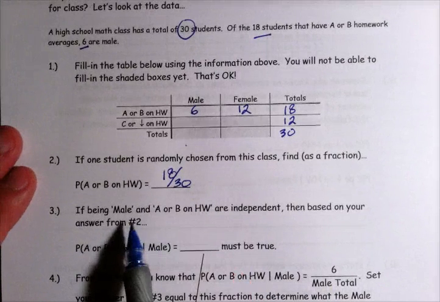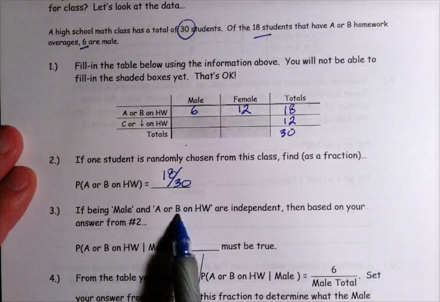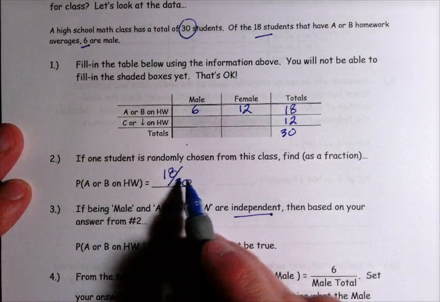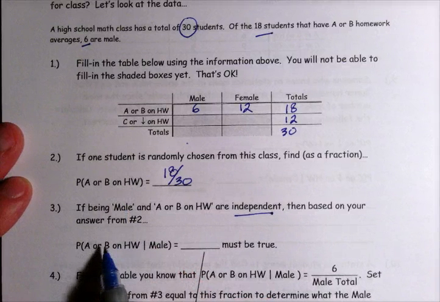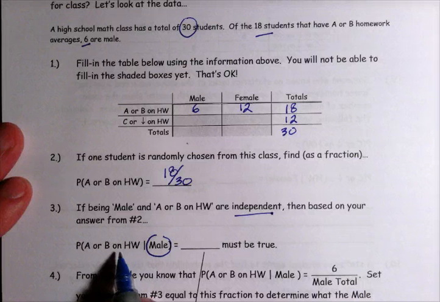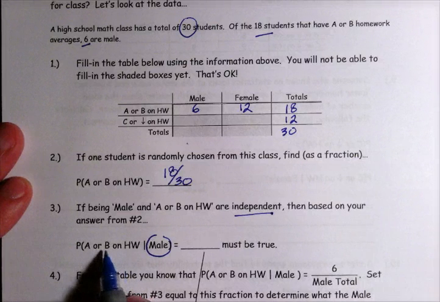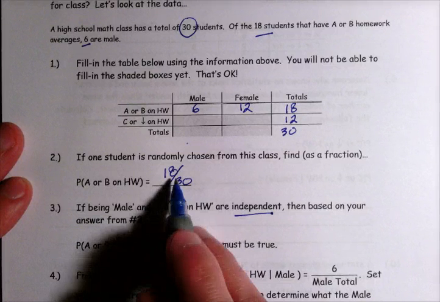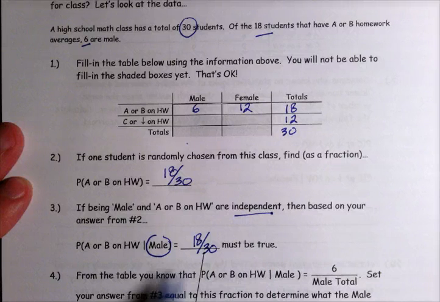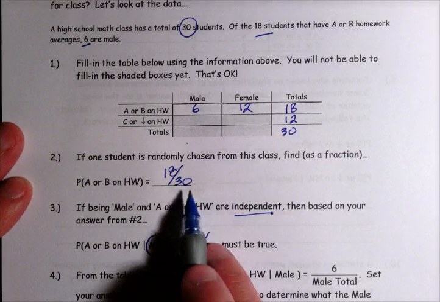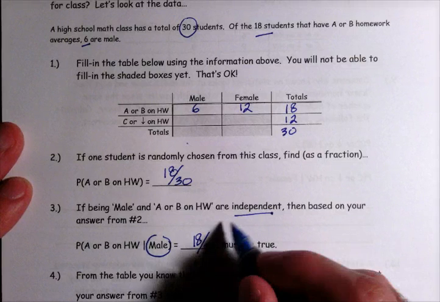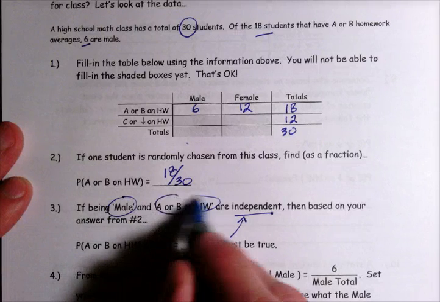Now, if the event being male and the event A or B on homework are independent, then based on this answer from number 2, I know no matter what condition I put on A or B, so for instance, A or B on homework, given that the subject is a male, this condition should not affect the probability of A or B on homework, if in fact those events are independent. So this probability should be the same. This is what must be true. If this probability is 18 out of 30, then the conditional probability conditioned on male must also be 18 out of 30 in order for the 2 events, male and A or B on homework, to be independent.